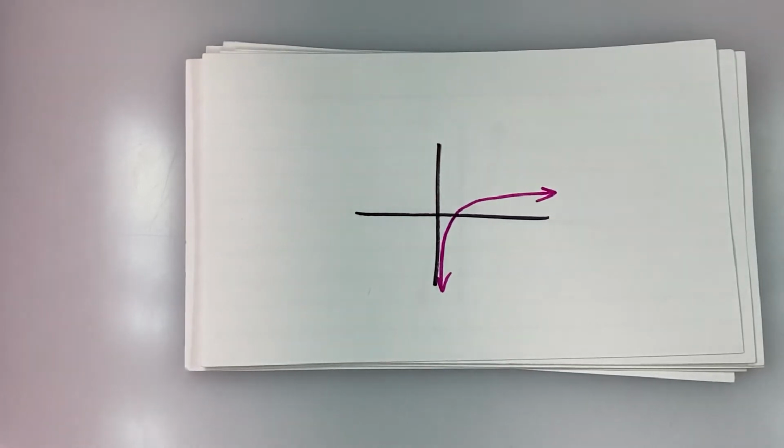So vertical asymptote, range of all real numbers, domain, parenthesis 0 to infinity. The equation for the natural log function is y equals ln of x. Or for a logarithmic function, it could be y equals log base 2 of x or log base 3 of x. So logarithmic or natural log function.